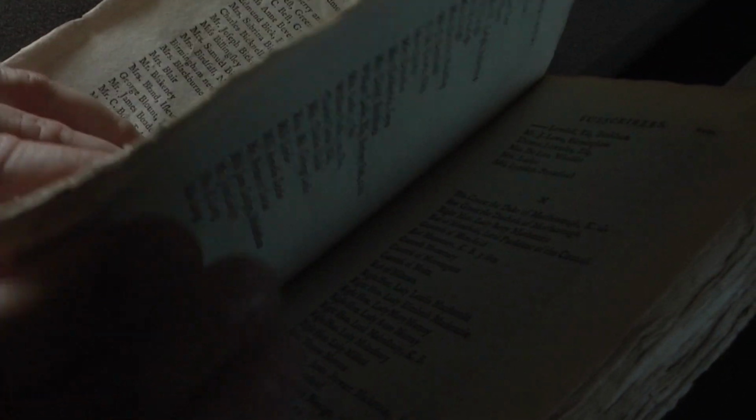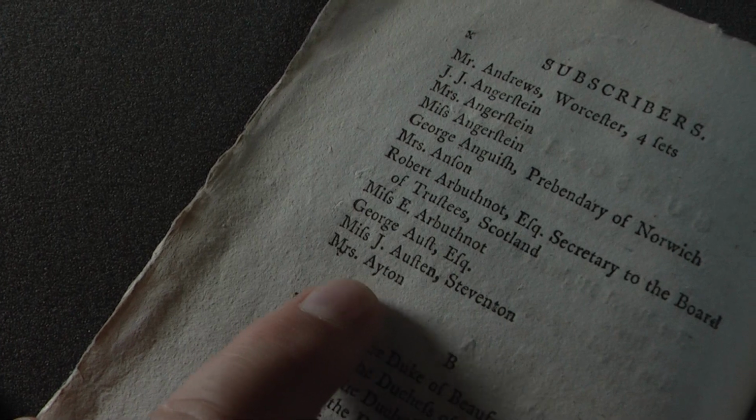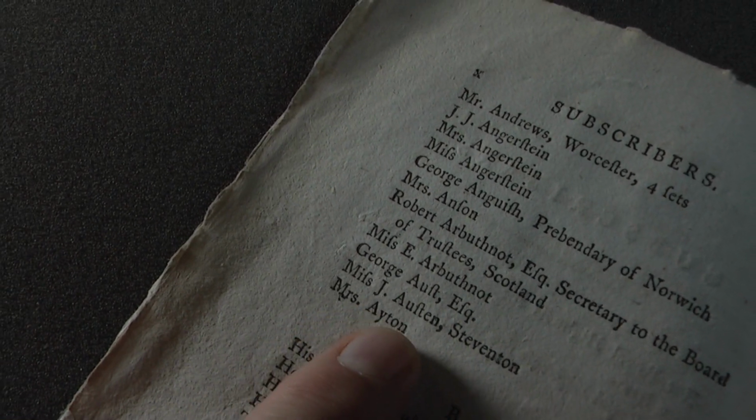This is the only time that Jane Austen's name appears in print during her lifetime. So we have Miss J. Austen of Steventon as one of the subscribers to Frances Burney's Camilla. Burney was a great favourite of Austen, so it's only right that she was one of the subscribers. This is what we try and emphasise, that a lot of the books in our collection here are the books that Jane Austen would have read or would have loved.